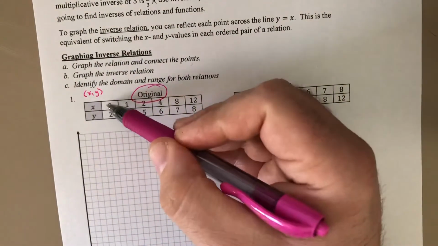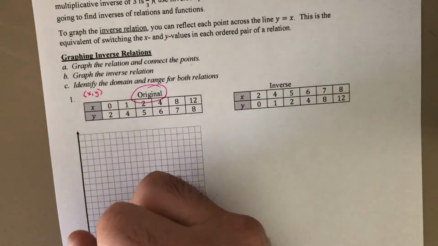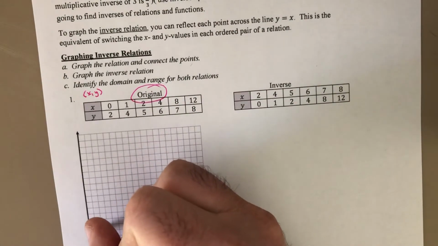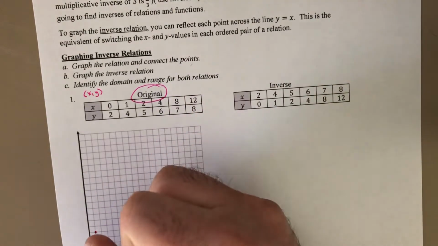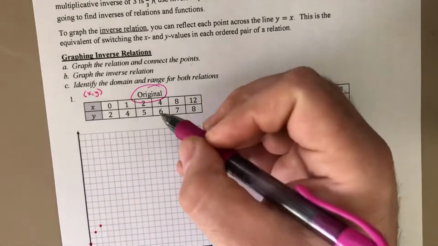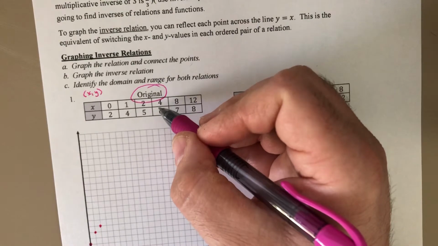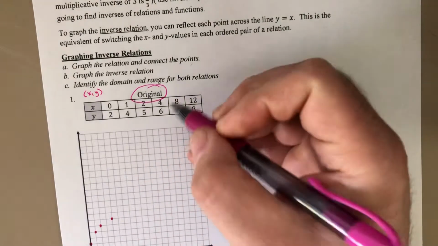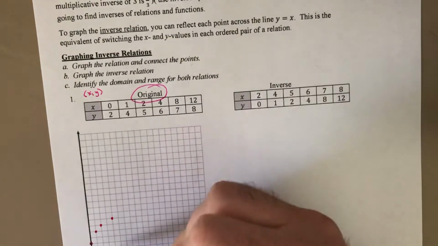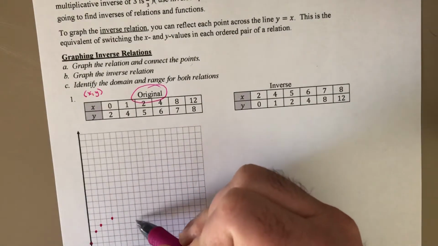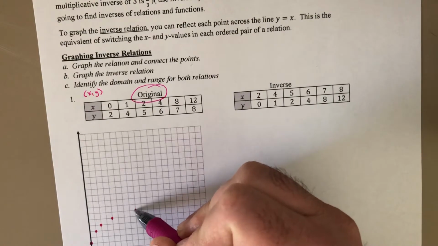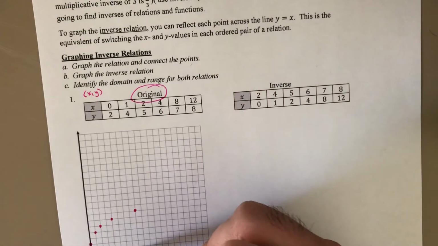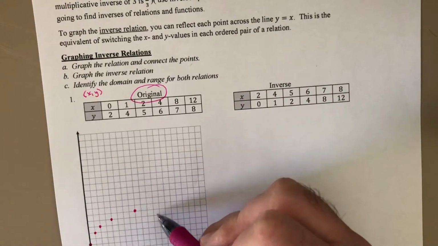So this is the point 0, 2, right there. The point 1, 4. We've got the point 2, 5, 4, 6. So be careful. 4, 6, 8, 7. Okay, so 4, 5, 6, 7, 8. That was 6, so 7. And then we're at 12, 8. That was 8, so 9, 10, 11, 12, 7, 8.